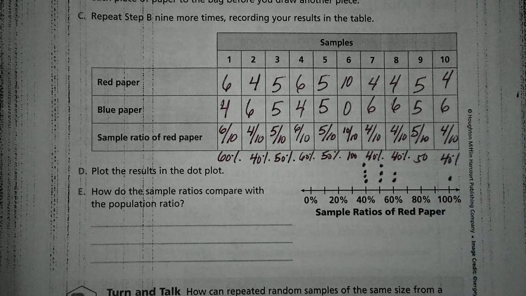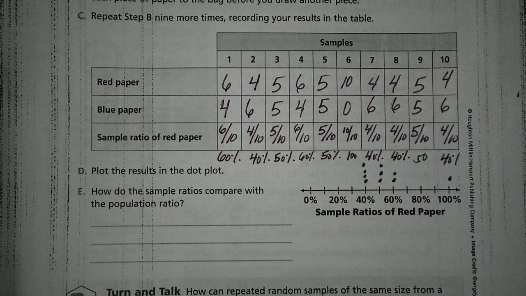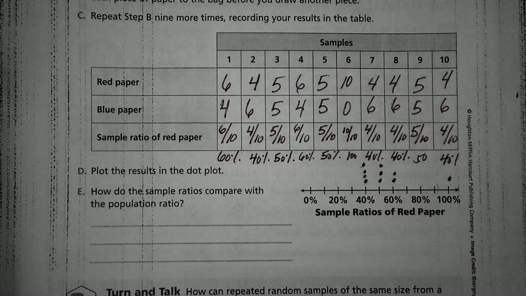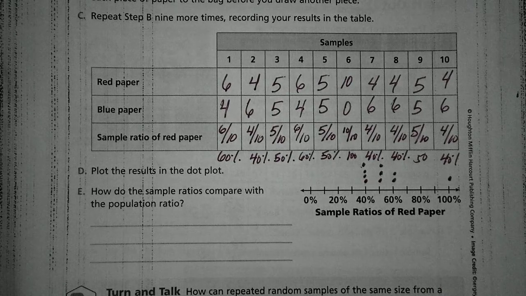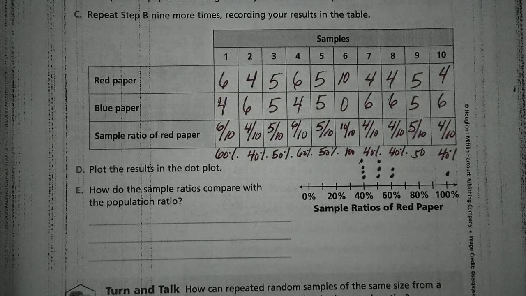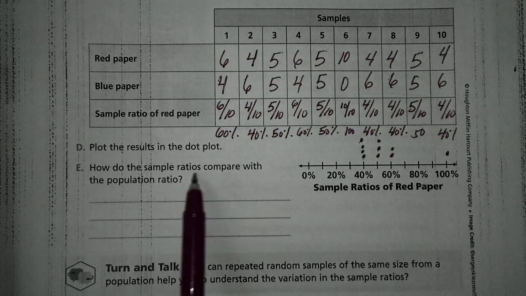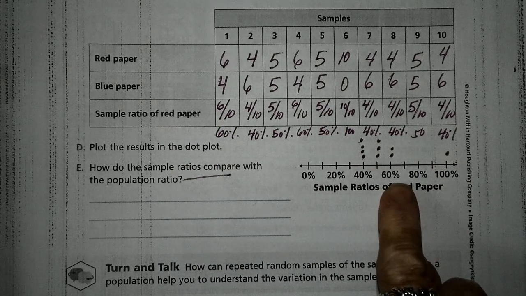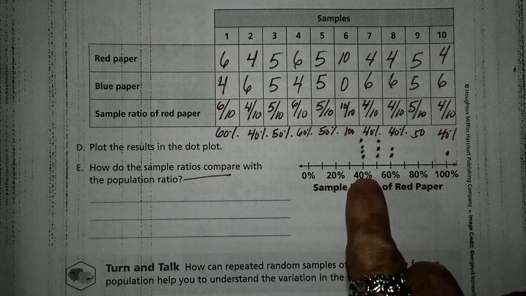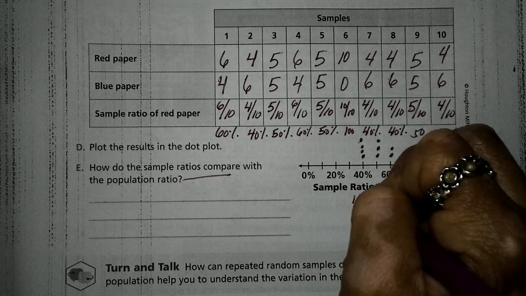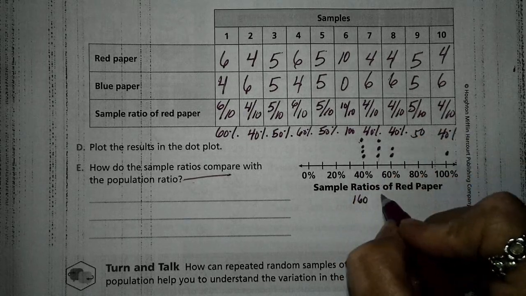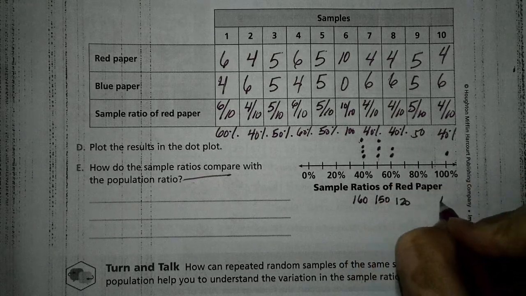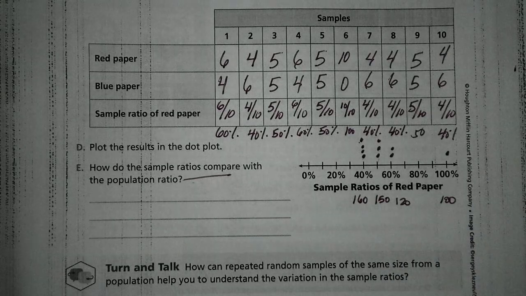All right, so this is what you should have. So 1, 2, 3, 4, 5, 6, 7, 8, 9, 10. That is what you should have. All right, so now we are going to compare the ratios, right? So that means I need to add all the percents. So I have 4 at 40, so that would be 160. This would be 150, and 60 and 60 would be 120, and a 100. So we're going to add all those together.